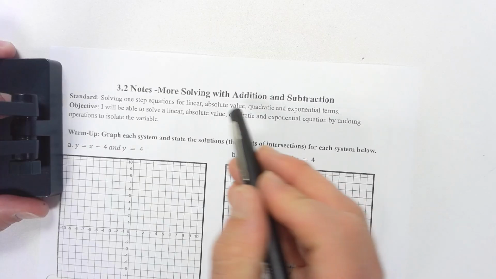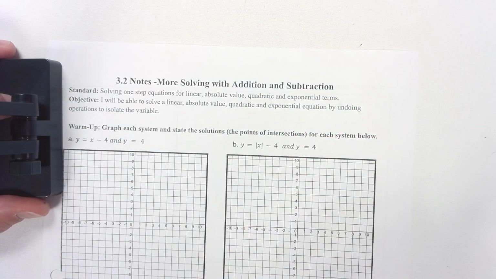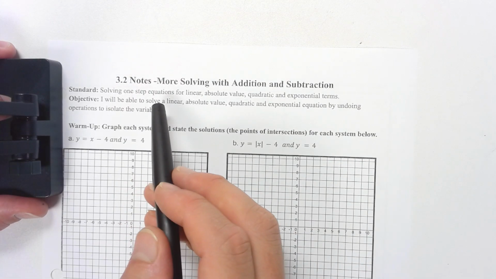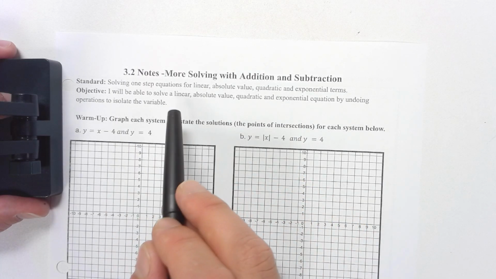This is 3.2, and we're solving, but now we're going to undo addition and subtraction in order to do the solving part. A reminder that our task is to solve the equations with each term by undoing operations to isolate the variable. So again, what does all that mean?